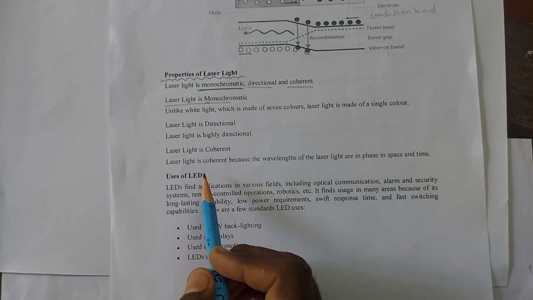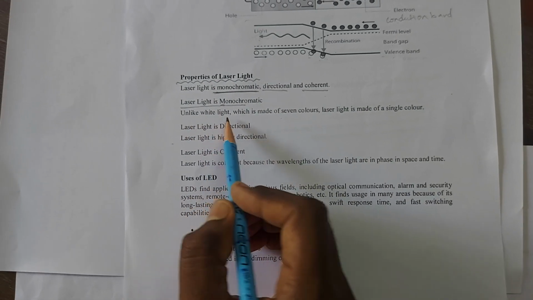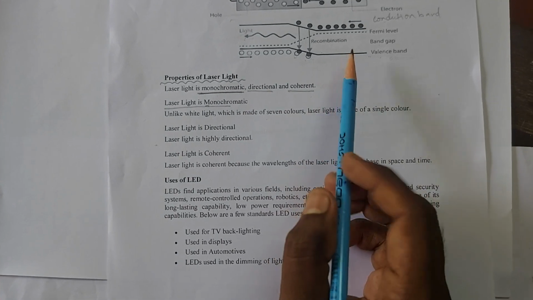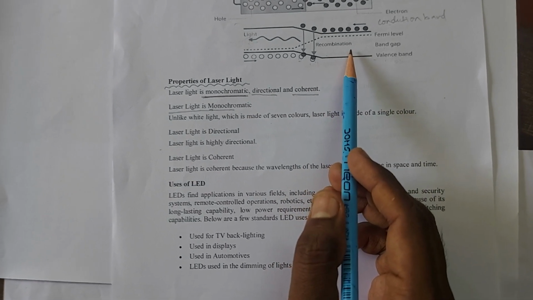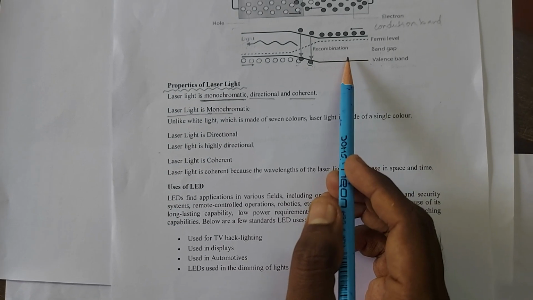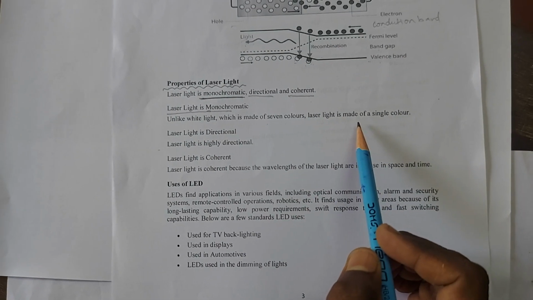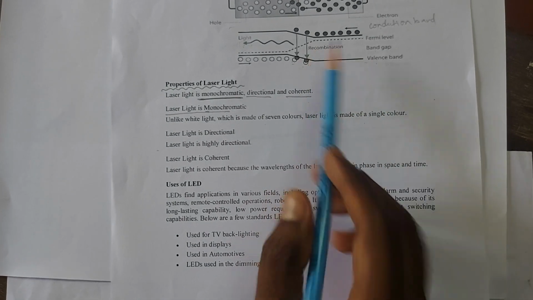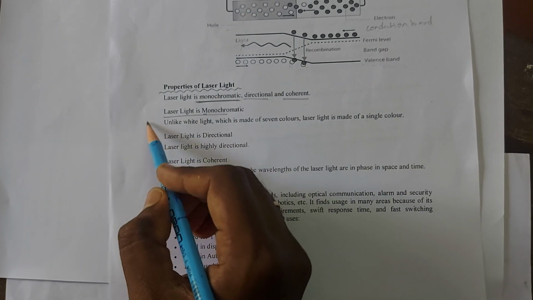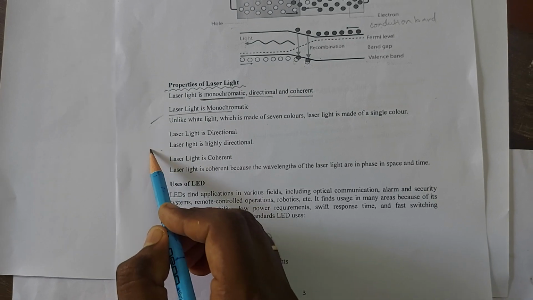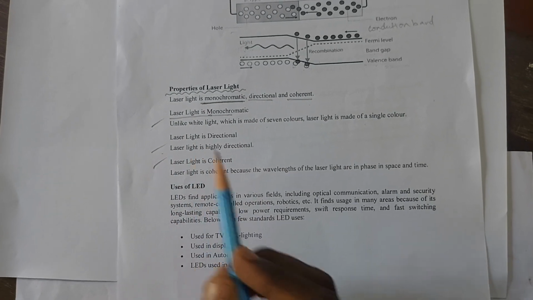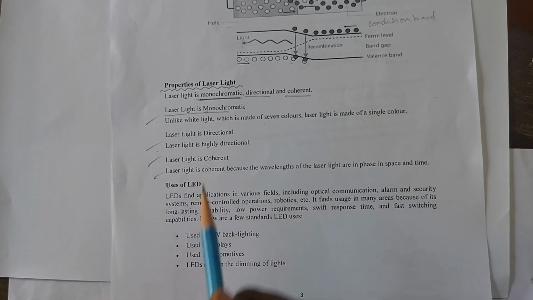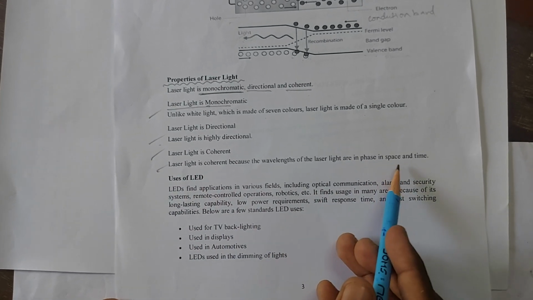Unlike white light, we can make 7 colors, VIBGYOR, by use of LED. If we go to any festival or function, we can see numerous colors coming to our eyes. This is possible only with the LED. Okay, so this is the main application. It is highly directional and coherent, as already told, and it can pass light waves through space.